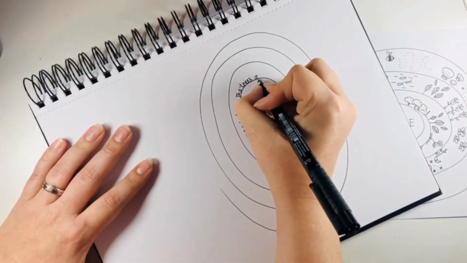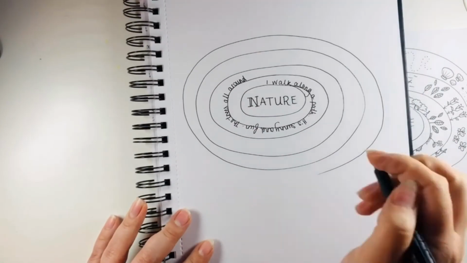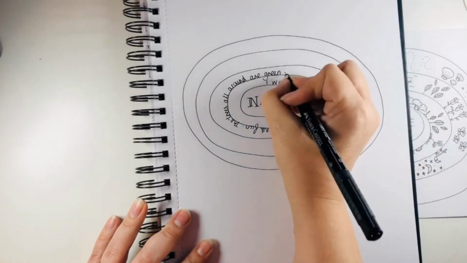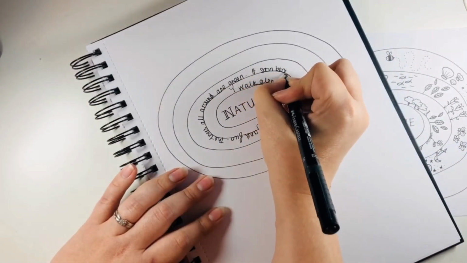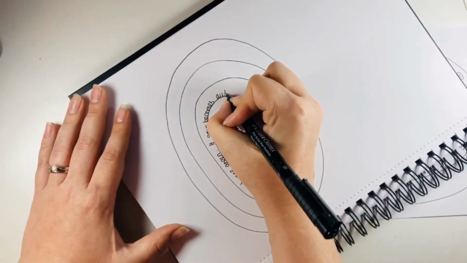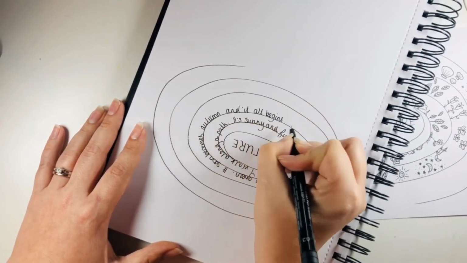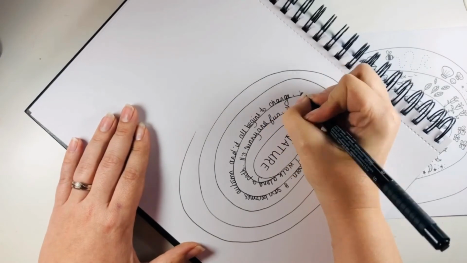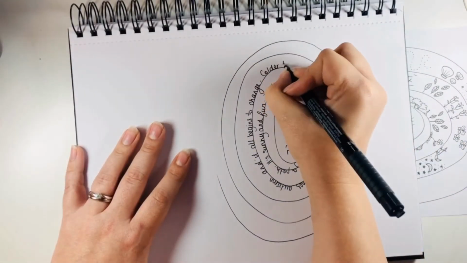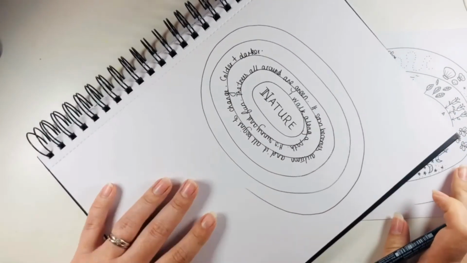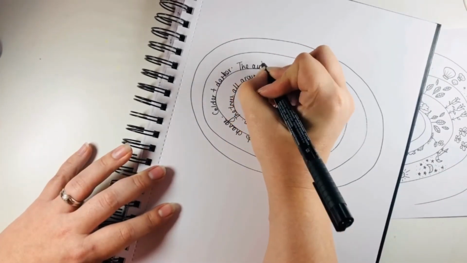As you can see, I'm just writing what comes to mind at that given time based on the theme that I chose. At this point, I'm not focusing on sentence structure or spelling. I'm just noting down what comes to mind. This will then be used as inspiration to form a creative writing piece later on.